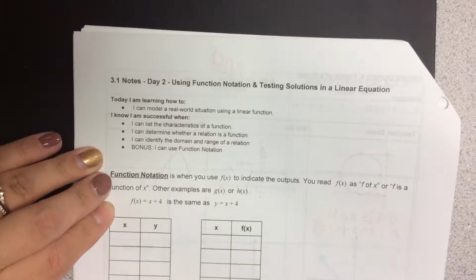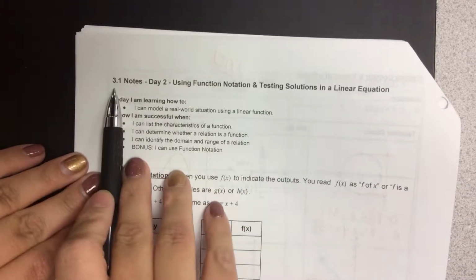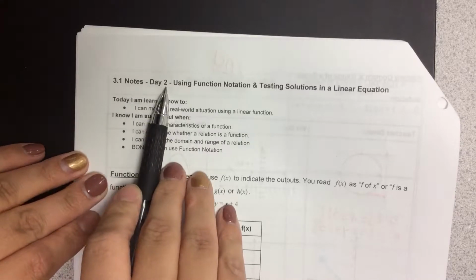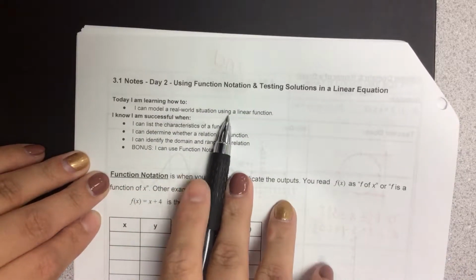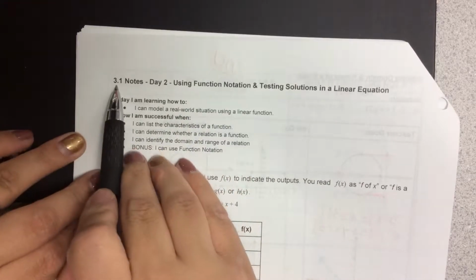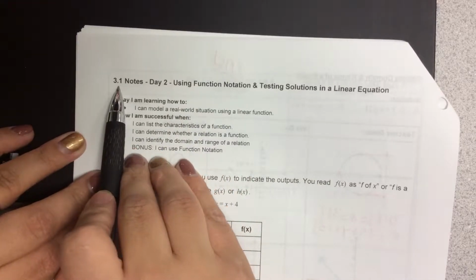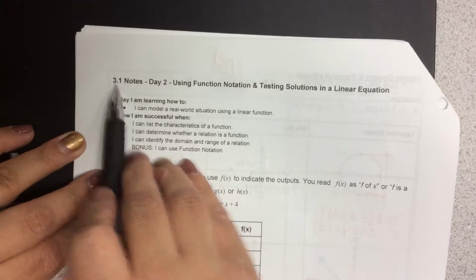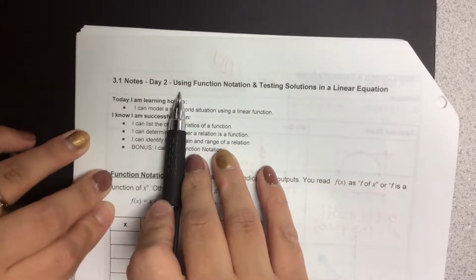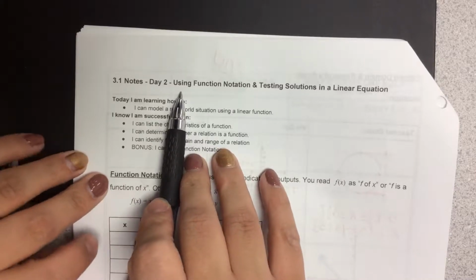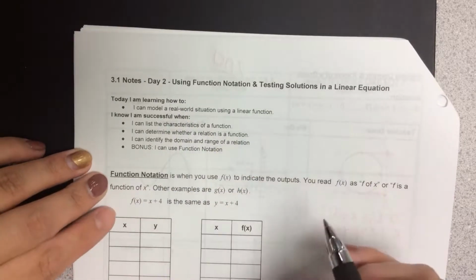So we're going to pick up where we left off in our notes. You should turn to 3.1 notes day 2, and it should say using function notation and testing solutions in a linear equation. So remember how to use these notes. If you need to go to the book and look at any examples, you would go to 3.1, and then the title would be what you would want to Google or use in Khan Academy or whatever, because that tells you what it's about.